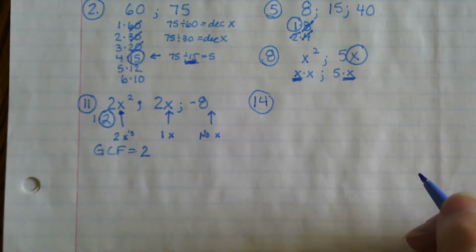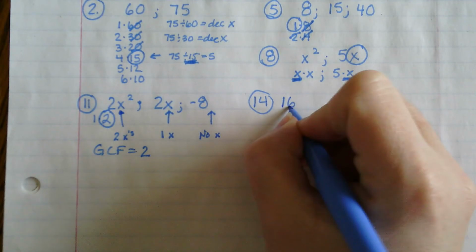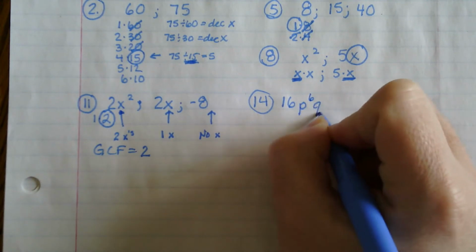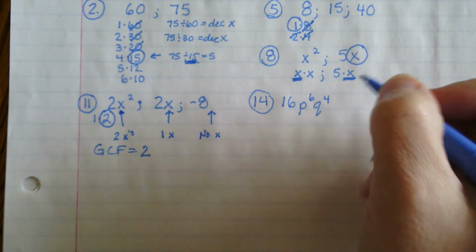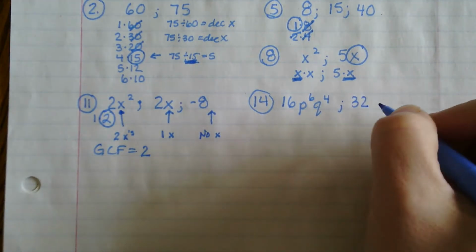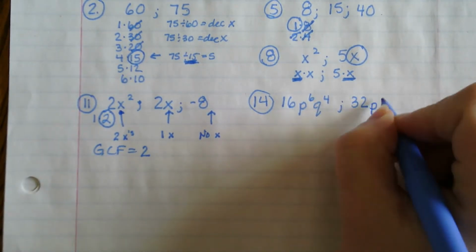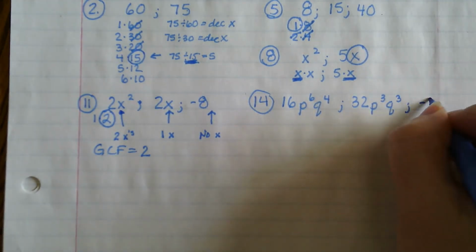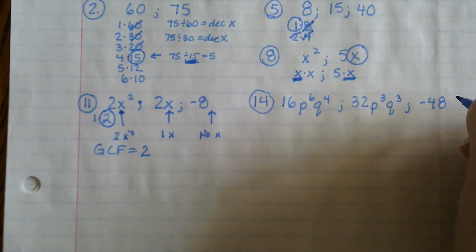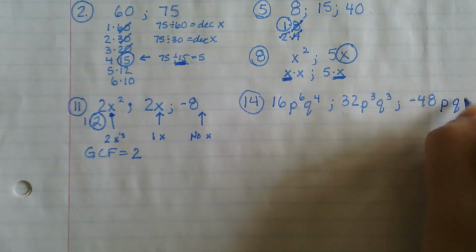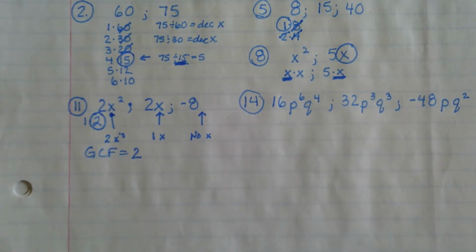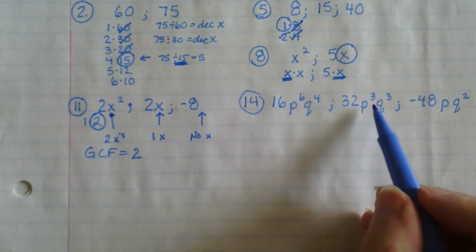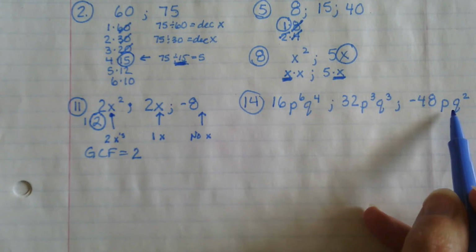Let's look at 14. Ooh, it is a big one. 16 p to the 6th q to the 4th, 32 p to the 3rd q to the 3rd, and negative 48 p q squared. So I'm just going to go through and make sure that I wrote that correctly. 16 p to the 6th q to the 4th, 32 p to the 3rd q to the 3rd, and negative 48 p q squared. That's correct.